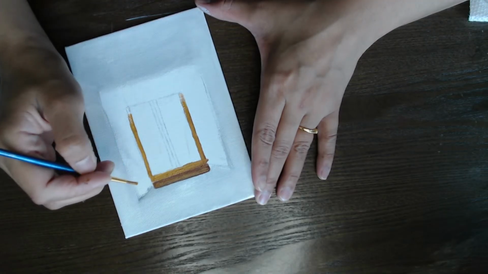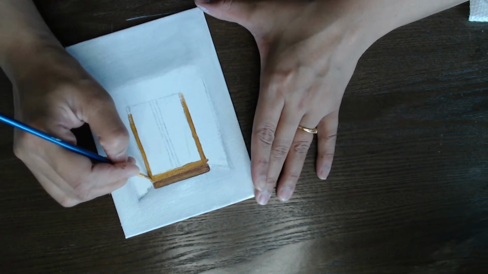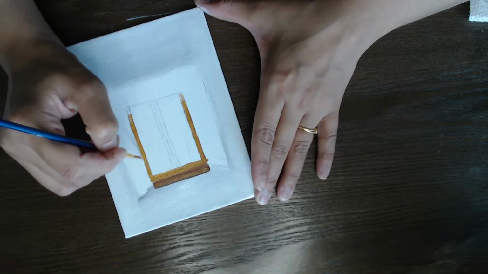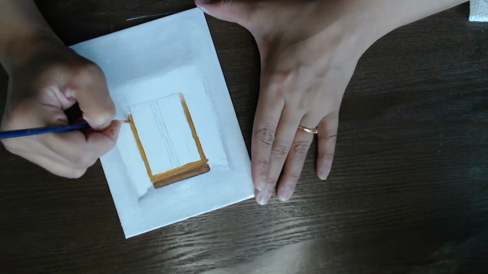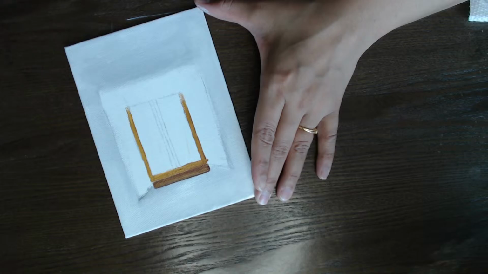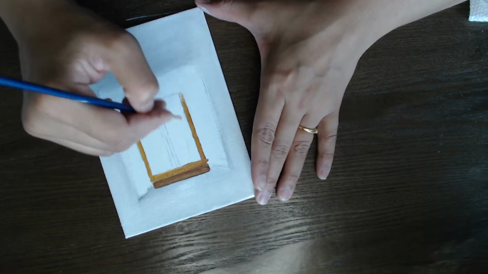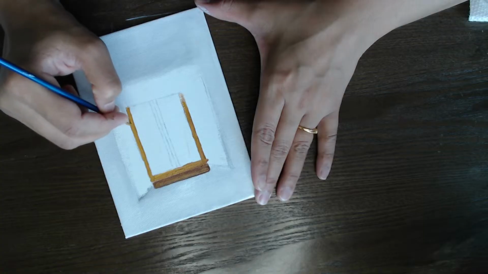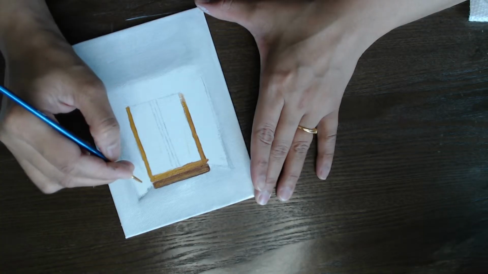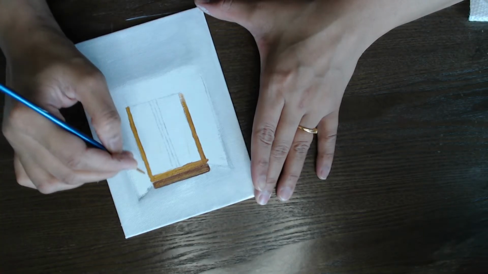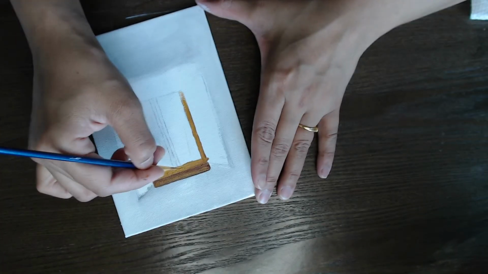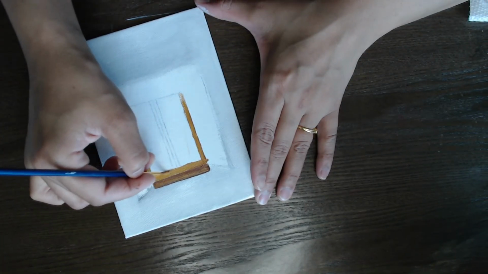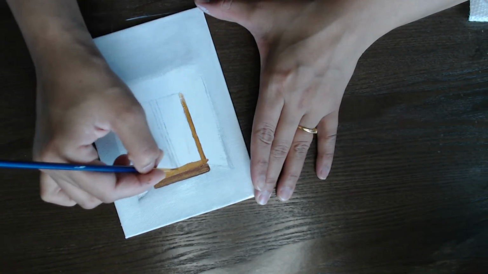As this is a window, we have to be very careful that the edges should be very straight, because windows are straight, right? Right now you'll see they are not very sharp, very fine at the edges, right? A straight line should be there. So that we will do with the help of a detailed brush. I'm just filling the color for now.